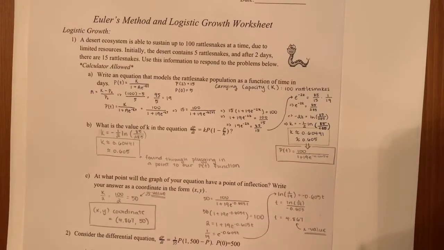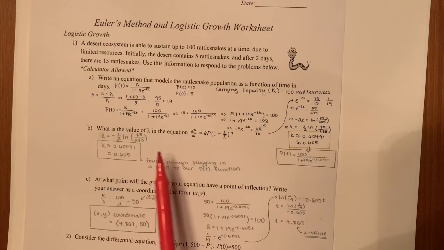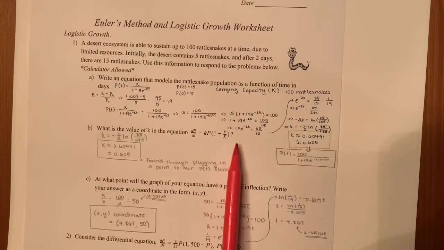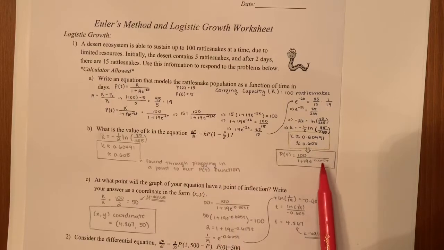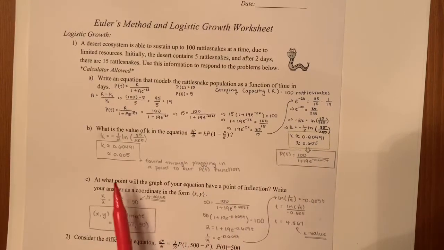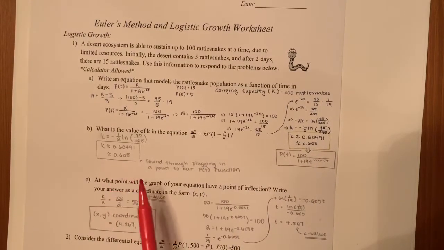function we now have. So for part B, it says what is the value of k in the differential equation? So the small k in the differential equation is the same as the small k in the actual function. And we know that we found that value, which is 0.605.